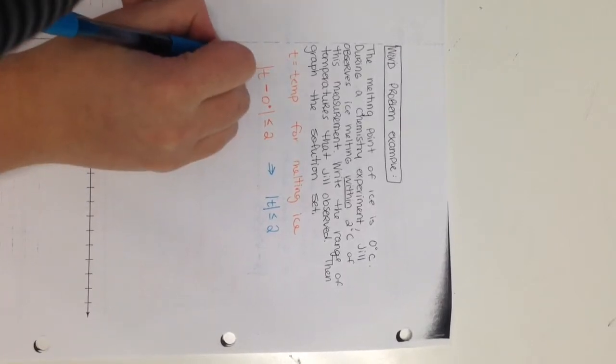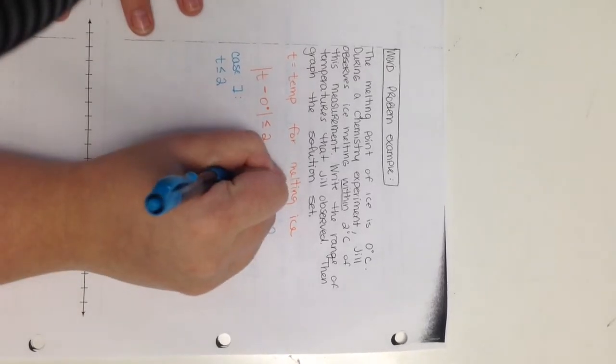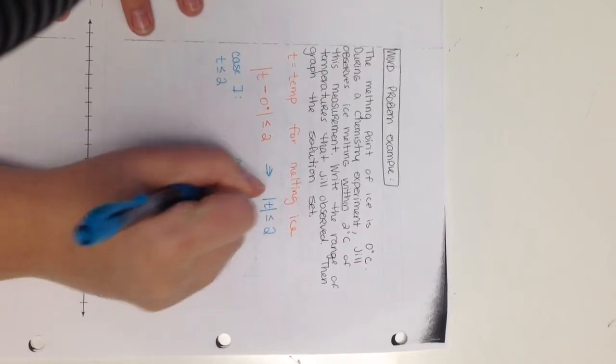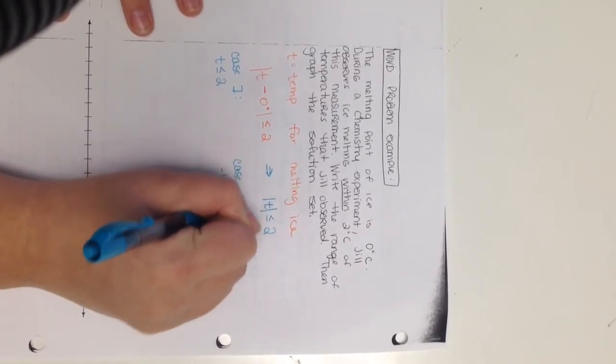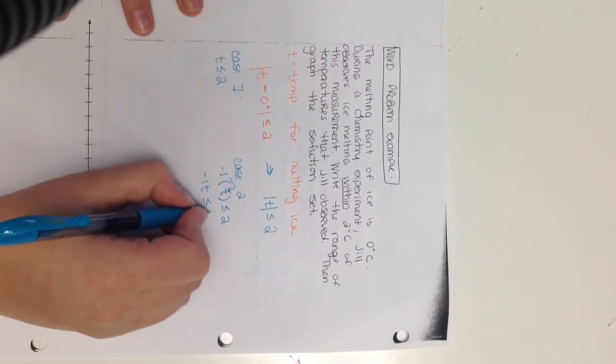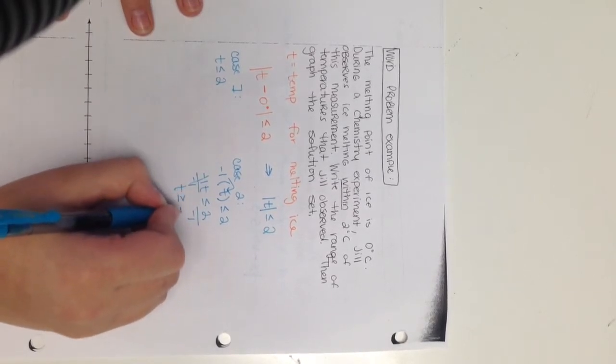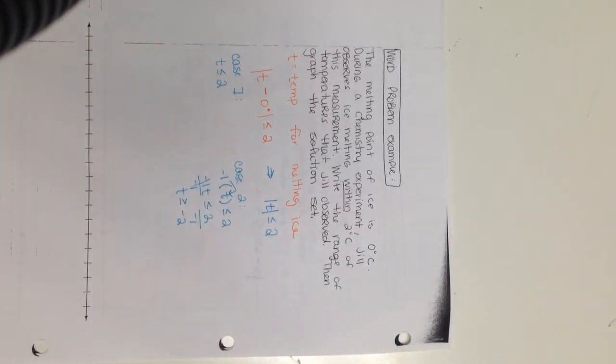I have case 1, which is my non-negative, where I just say T is less than or equal to 2. Nothing else to solve. Then I have case 2, which is my negative. Okay, I'm going to distribute that -1, so I get -1t less than or equal to 2, divide by -1. I get t is greater than or equal to -2. Which makes sense. If it's supposed to melt at 0 degrees, but sometimes it can melt within 2 degrees smaller or bigger, it can melt at -2 degrees or +2 degrees as well.